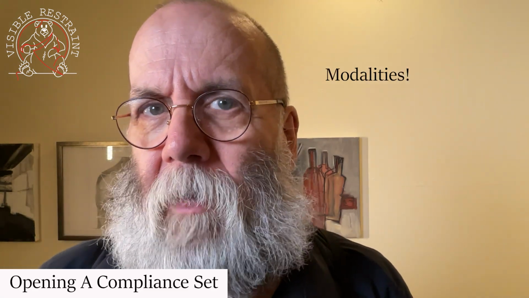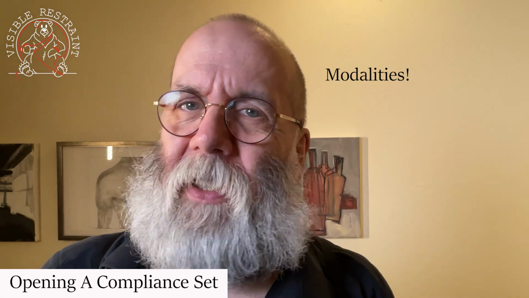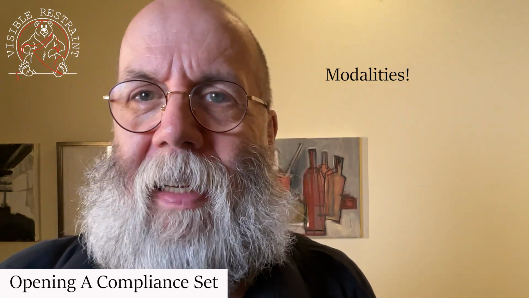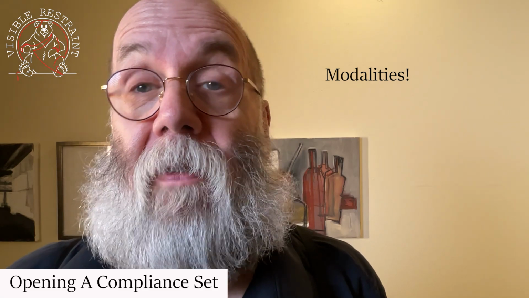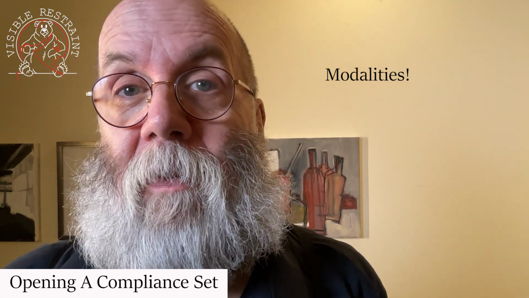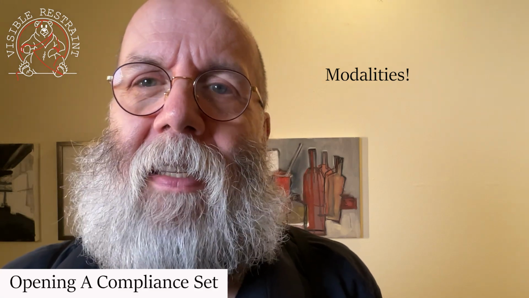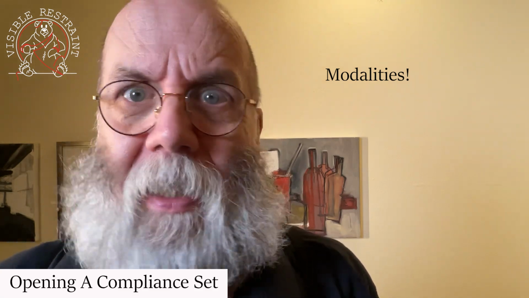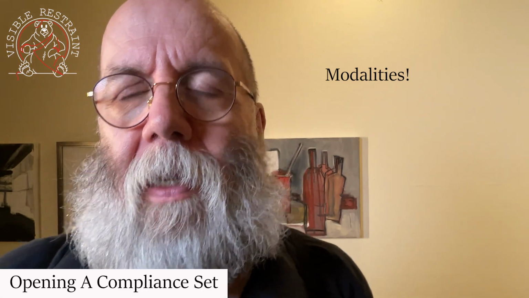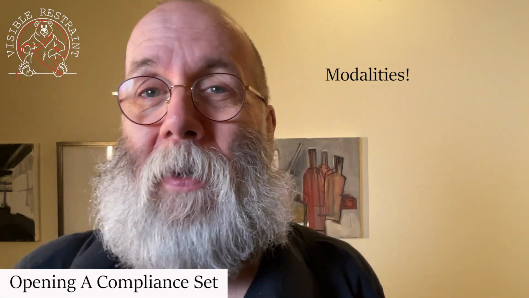Also, for some people, "visualize clenching that fist" is language that overlaps the visual modality. The word visualize invites visualization, obviously, with the kinesthetic modality. Clenching that fist invites the subject to feel themselves clenching that fist. This can be really helpful. I have a video about modalities too.